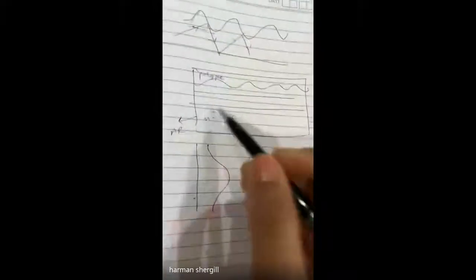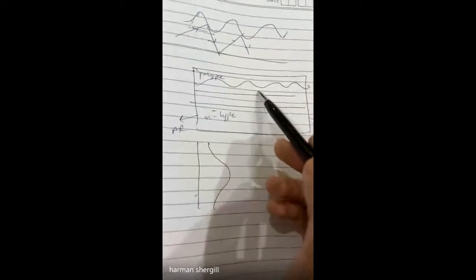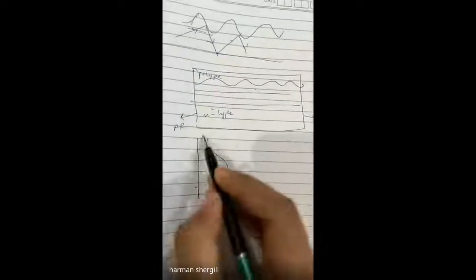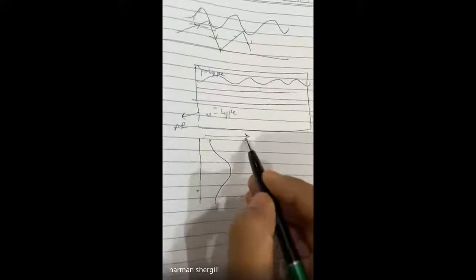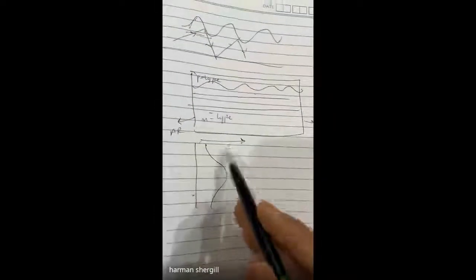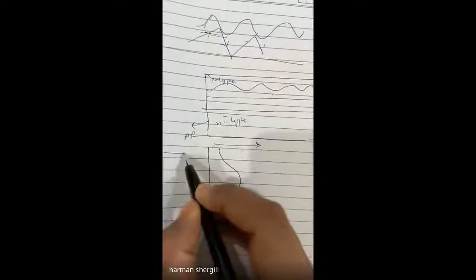And in a distributed feedback laser, there is a grating, and this grating is a corrugated grating or a periodic structure. The mode which is propagating in this direction continuously sees reflections at these corrugations. So these are the corrugations.